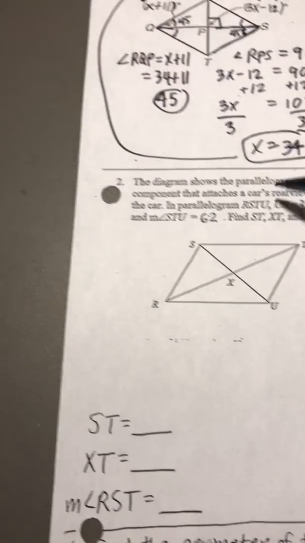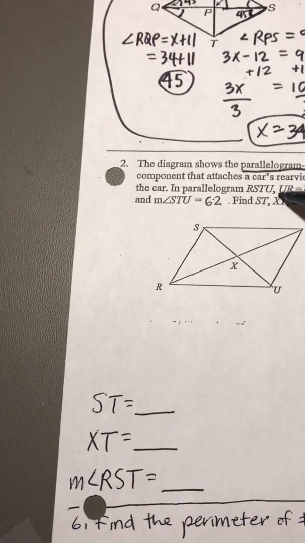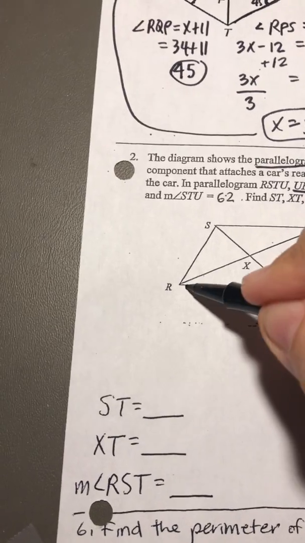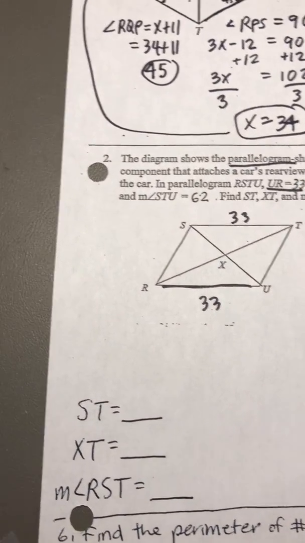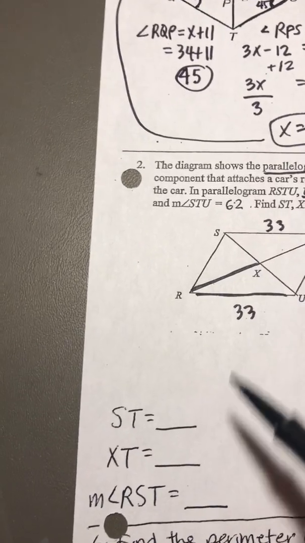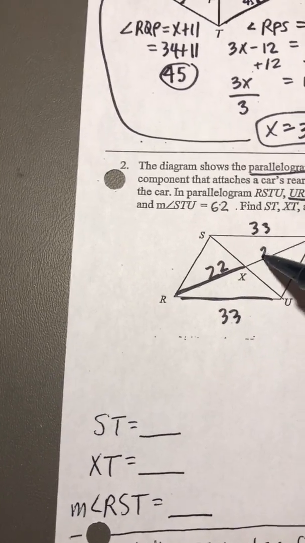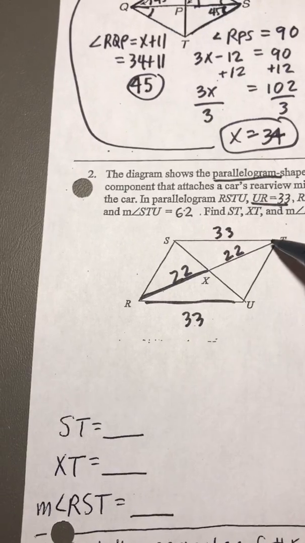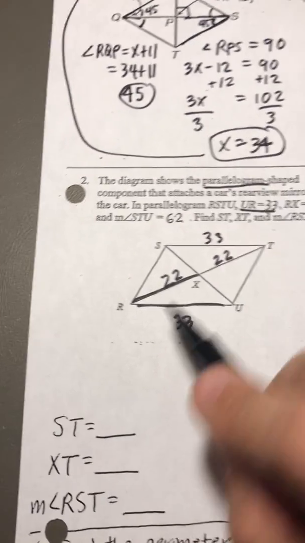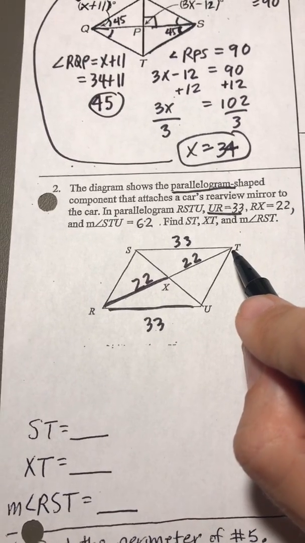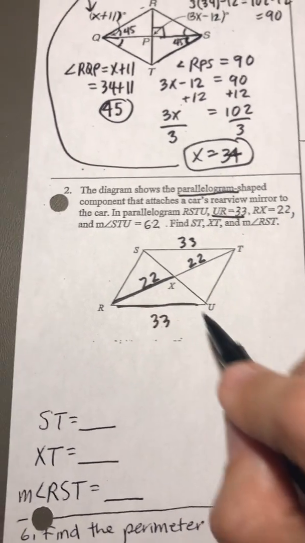It states that this is a parallelogram. So that's really helpful. When I look at UR being 33, I know that's 33. When I look at RX being 22, I know that's 22 because parallelograms have diagonals that bisect, or cut in half. So this whole diagonal must have been 44, and it got cut in half by this other diagonal.